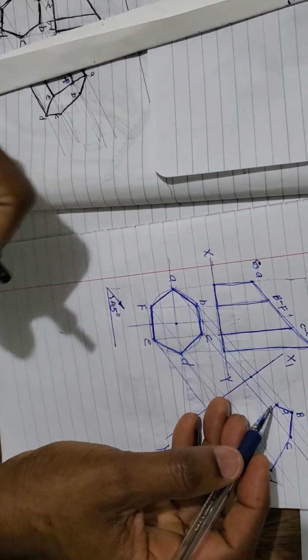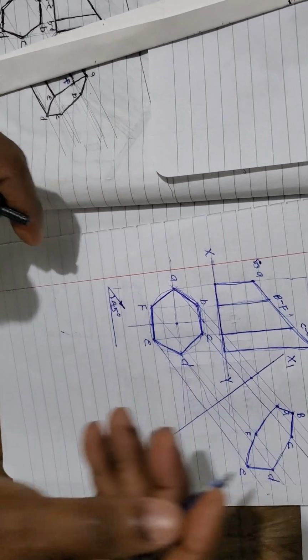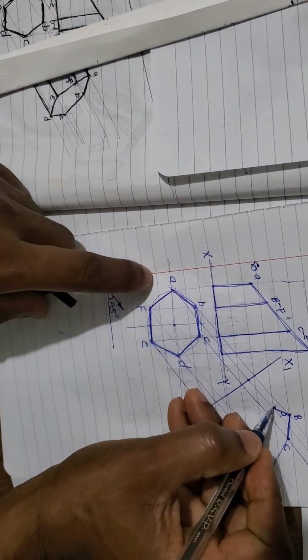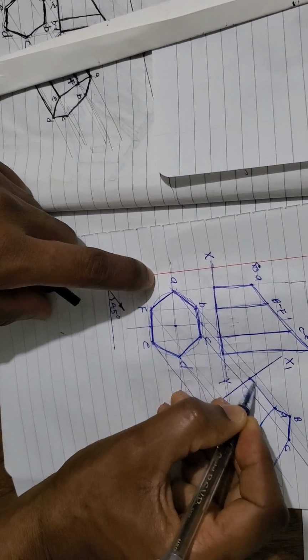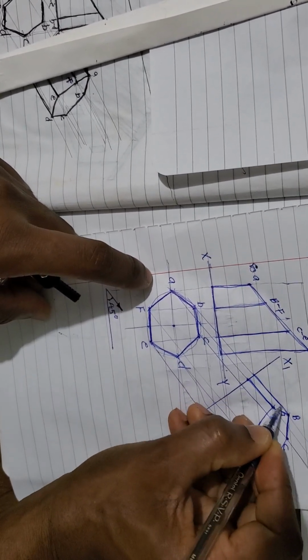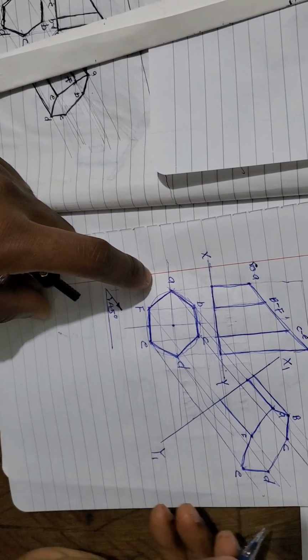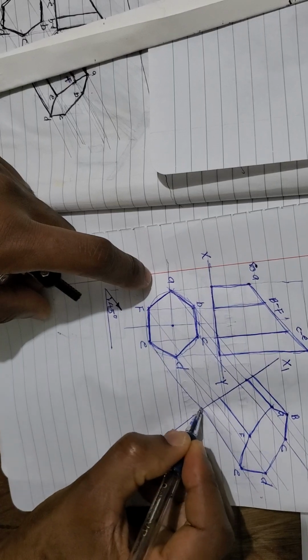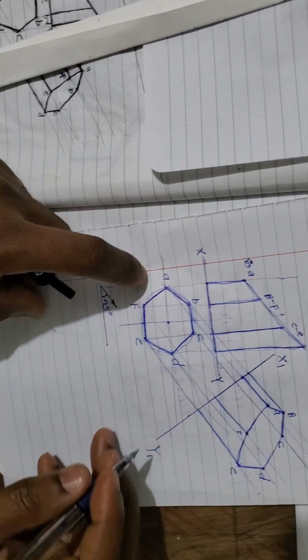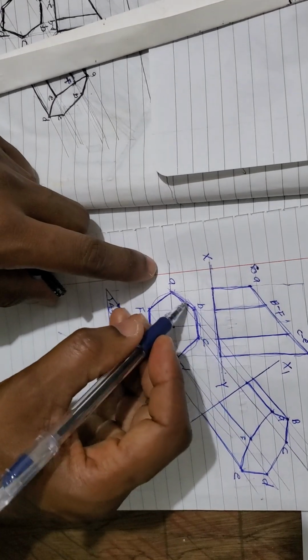And from here, we bring these points down. This comes down here. Brighten up this point right here, and this point, and here as well.